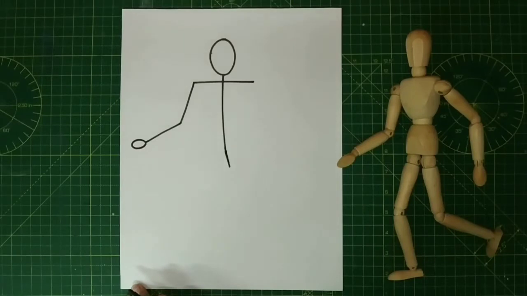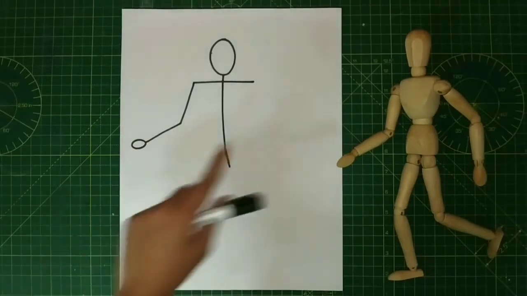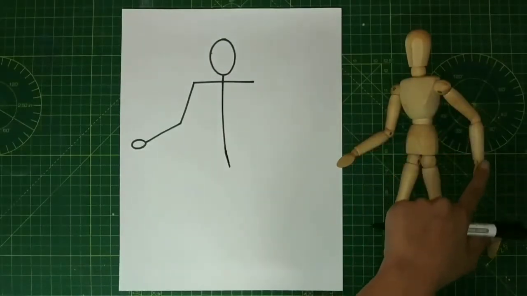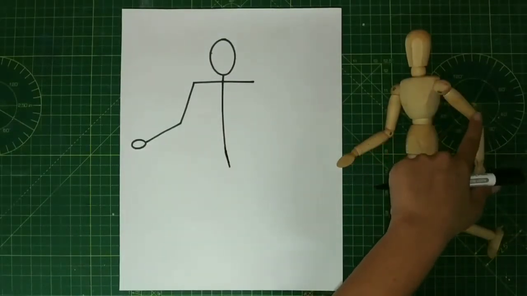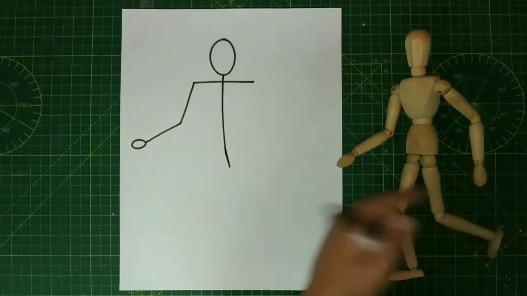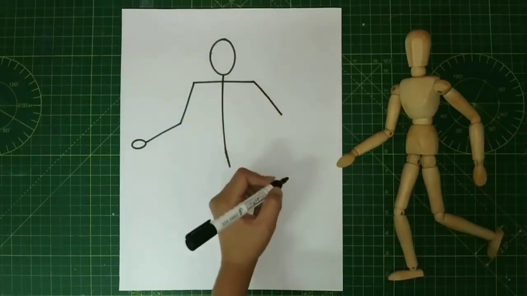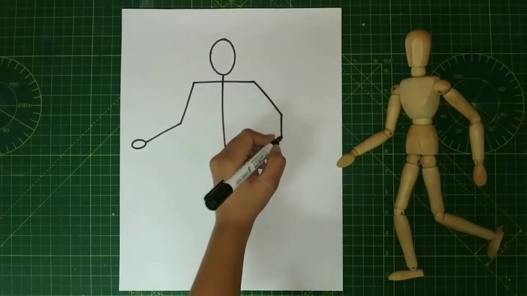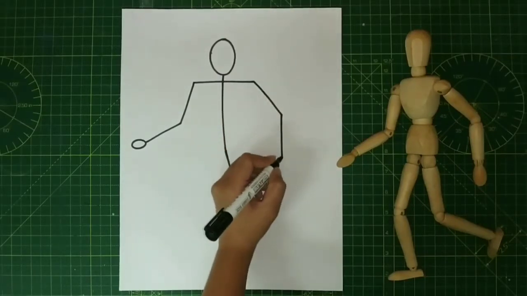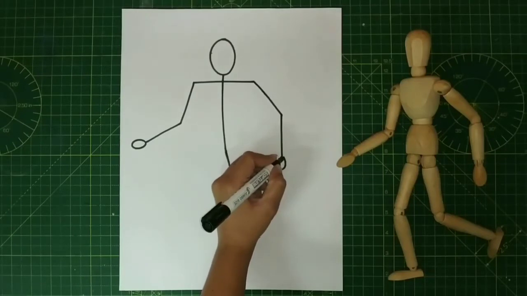You can use any other shape if you want. Okay, now let's come to the next hand, which is the back one. Here also you can see one slanting line, then one standing line. So let's draw the slanting line first, then one standing line, then the palm, and for the palm, an oval shape.